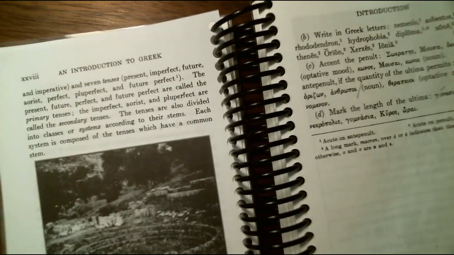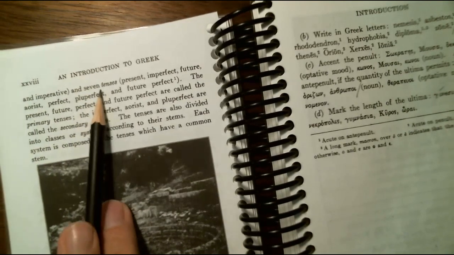All right, and then there are 7 tenses. Before we move on to that, modes. The most important thing that we'll learn right off the bat is indicative and imperative. So don't let subjunctive and optative scare you. The subjunctive and optative, they are a pain, but we will learn a lot of Greek before we get to those, so we will be prepared for those. So for now, we'll be learning indicative and imperative first.